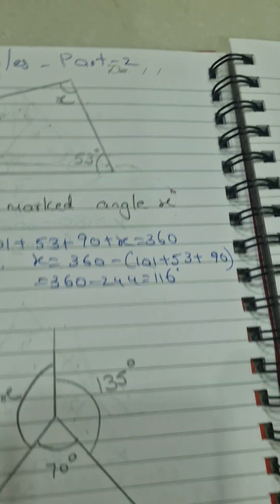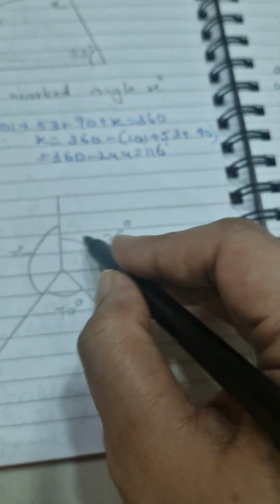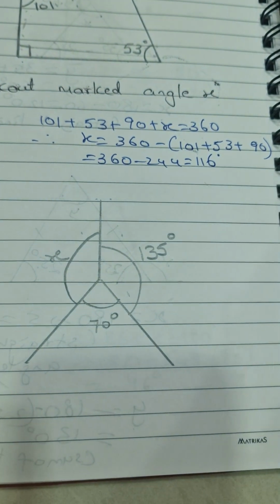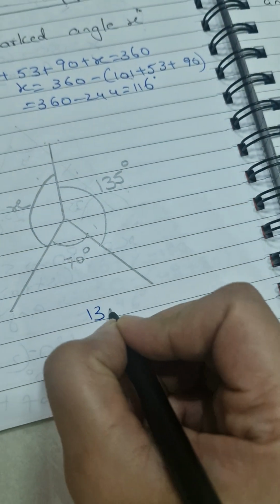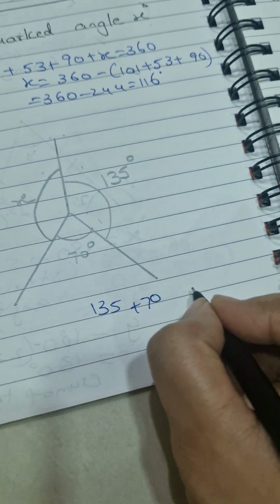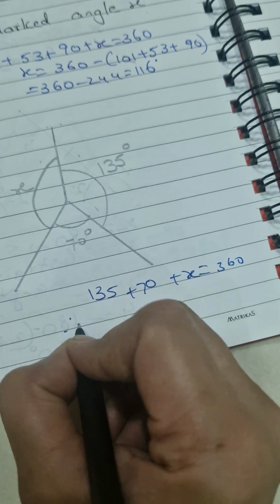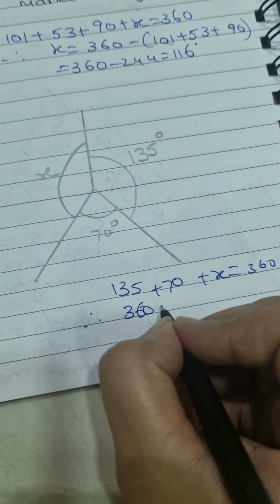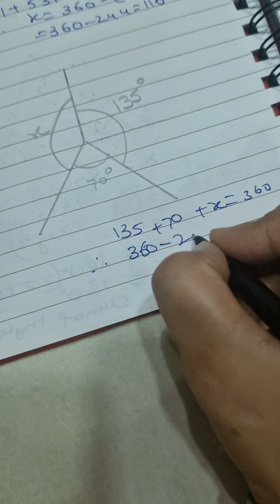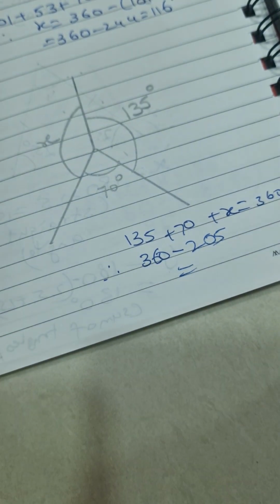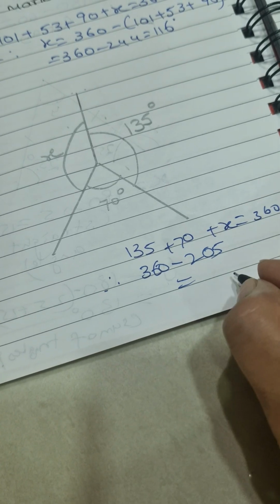Okay, now look here, the second one. This is a complete angle, a full circle. A full circle again totals 360. So the same equation you will make here: 135 plus 70 plus x gives you 360. So therefore 360 minus 135 plus 70, which is 205, gives x equals 155.